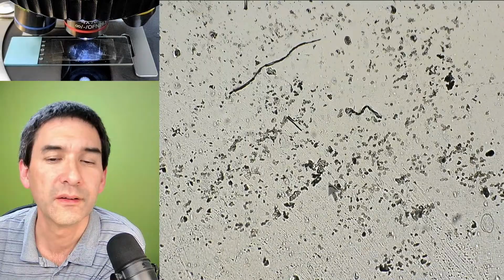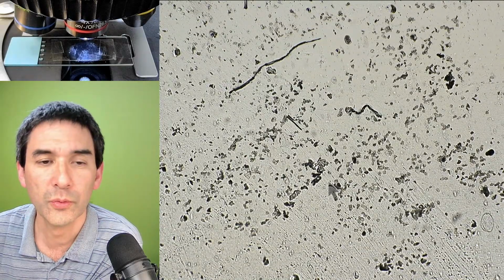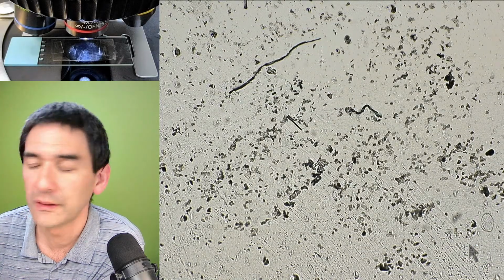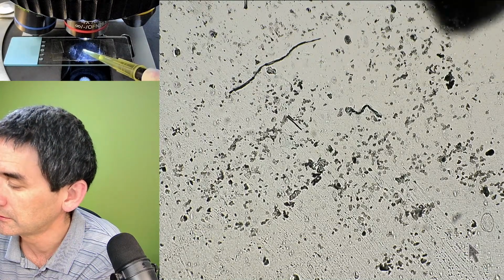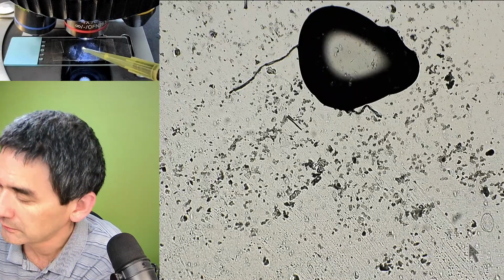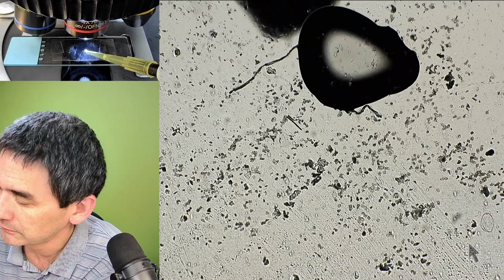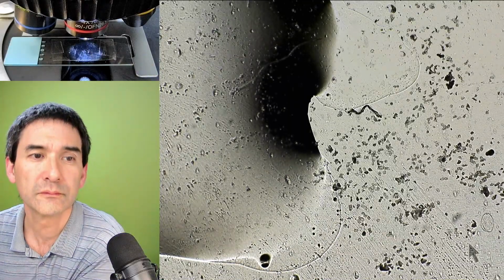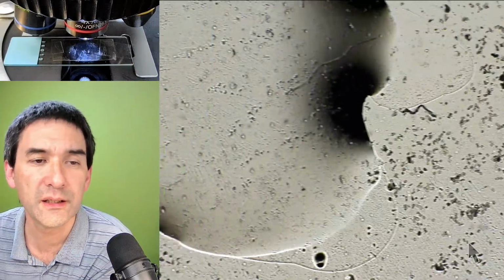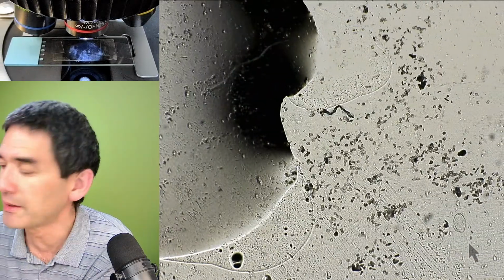Let's remove the arrow here. And let's add a little bit of oil. You can immediately see that where the oil touched it, it becomes more transparent.